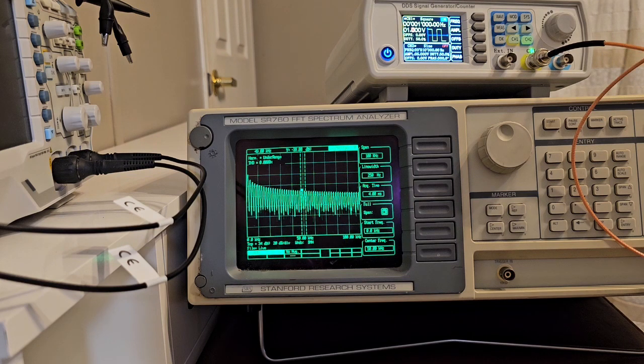And that returned the graph to the scale where the fundamental is on the screen. Let's see that it did that. Yeah, it did that wrong. I don't know.